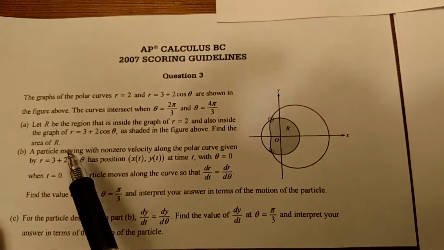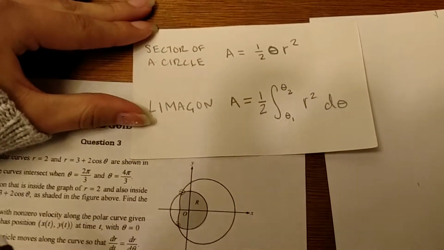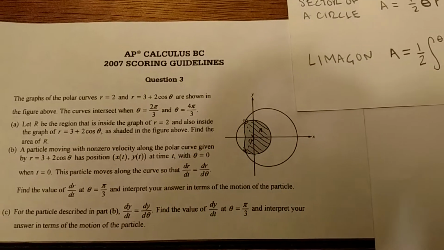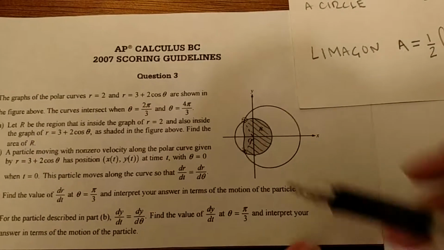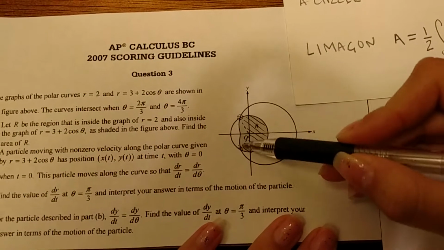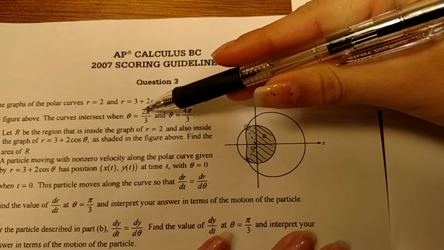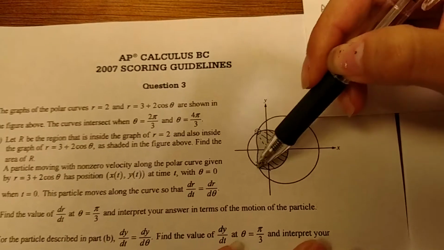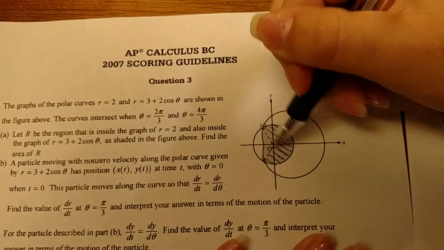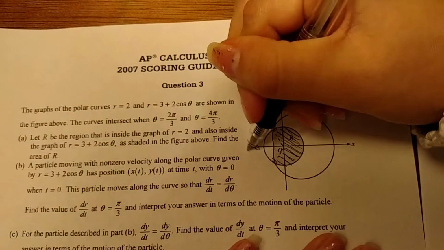For this, you're going to need two equations, the area of a sector of a circle and of the limacon. So you're first going to need to find the sector of a circle. What that means is you're going to find the part that's not part of this weird part right here. So you're going to find from intersection point 2 pi over 3 to 4 pi over 3, this Pac-Man, an inverse Pac-Man looking shape right here.